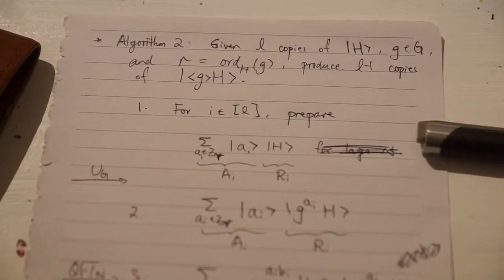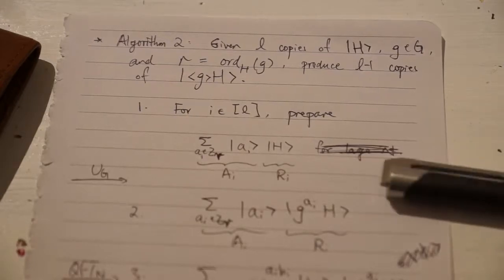As usual, we prepare some quantum states. In this case, we prepare the superposition of some Ai where Ai is in Zr, where we recall that r is the order of g with respect to H. And we have this quantum state concatenated with the superposition H, like so.